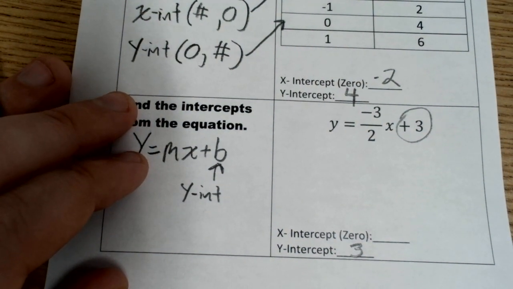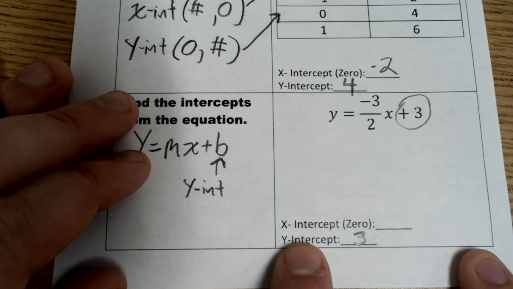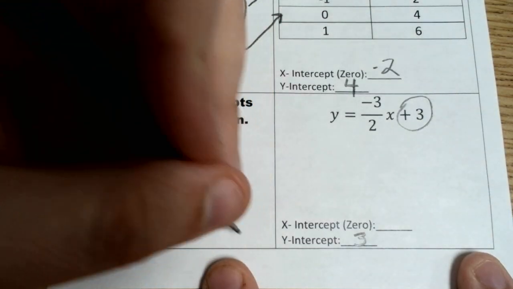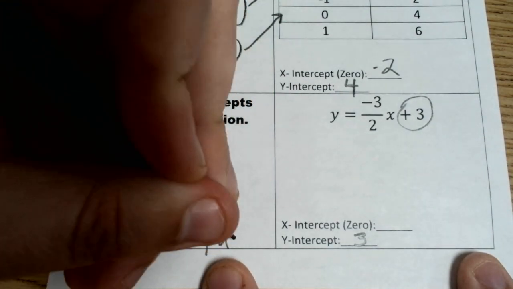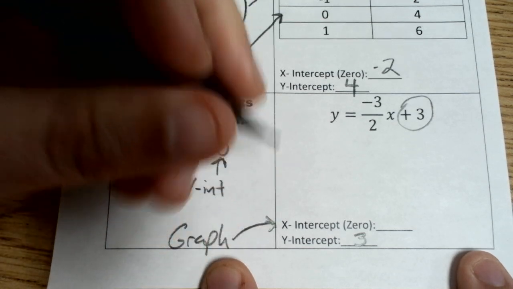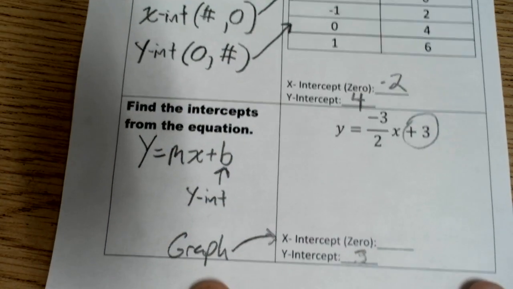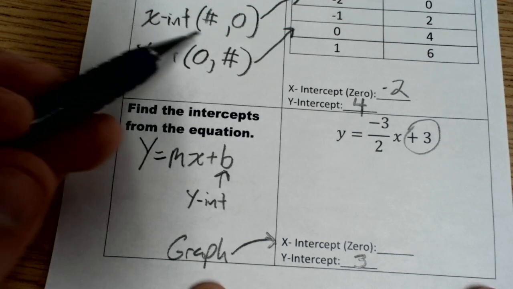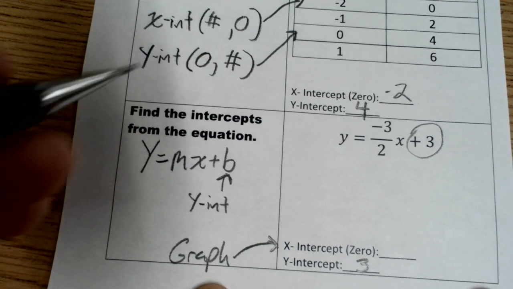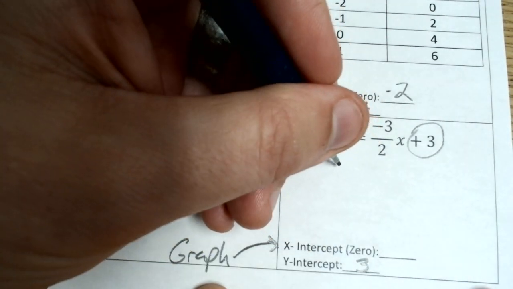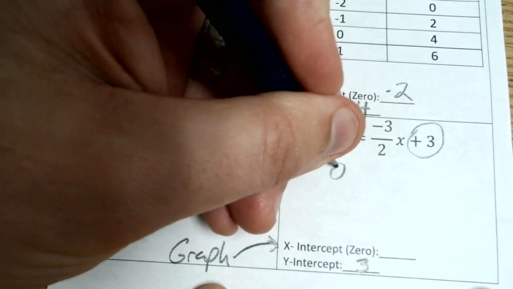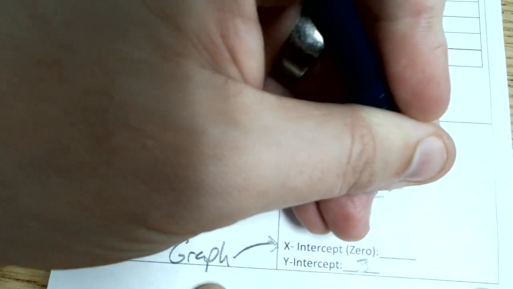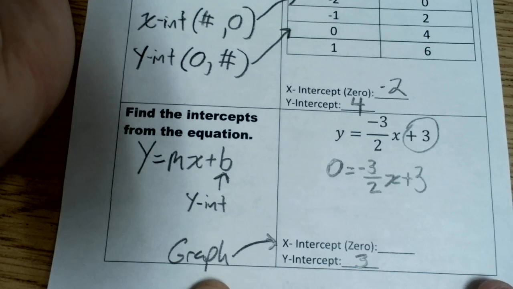Now the last thing I've got to do is figure out my x-intercept. I can either take it and graph it and see where it crosses, or I can say, well, I have my formula here, and I know that for my x-intercept, y is going to equal 0. So if I set it equal to 0, then it would be 0 equals negative 3 over 2 x plus 3, and I could solve that out.